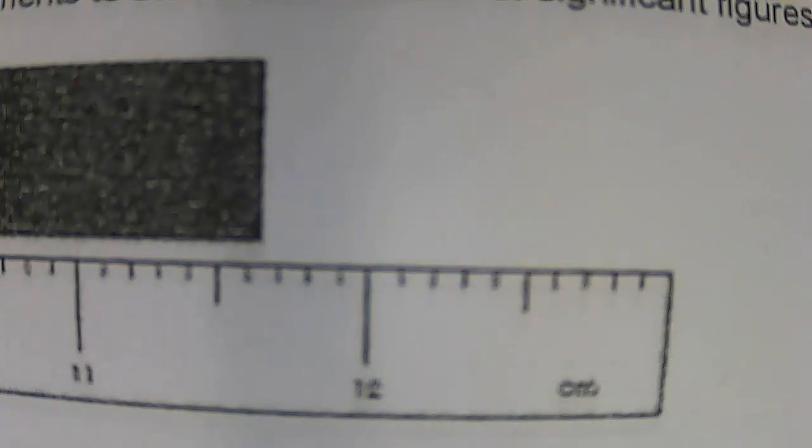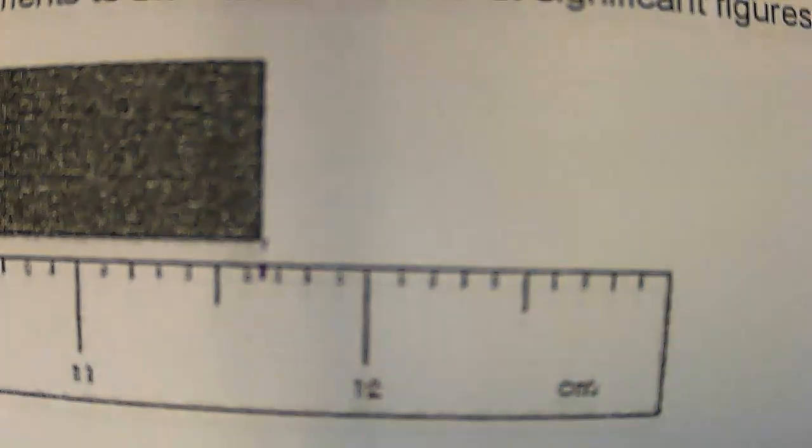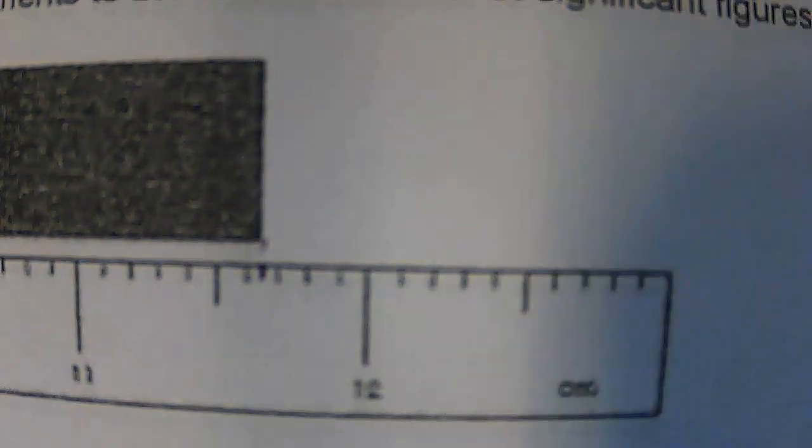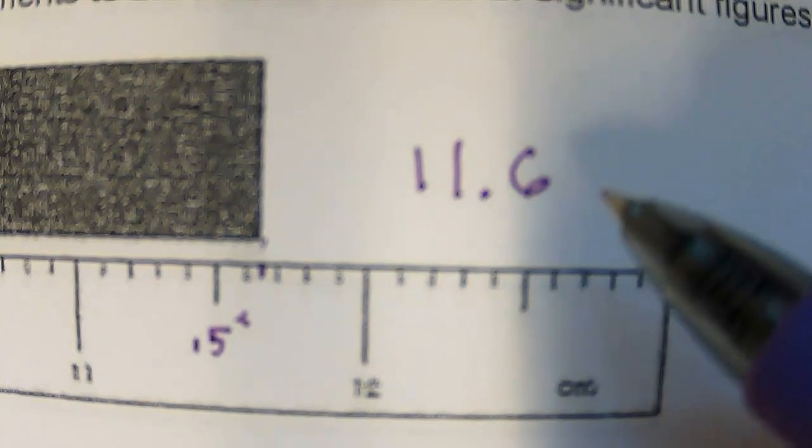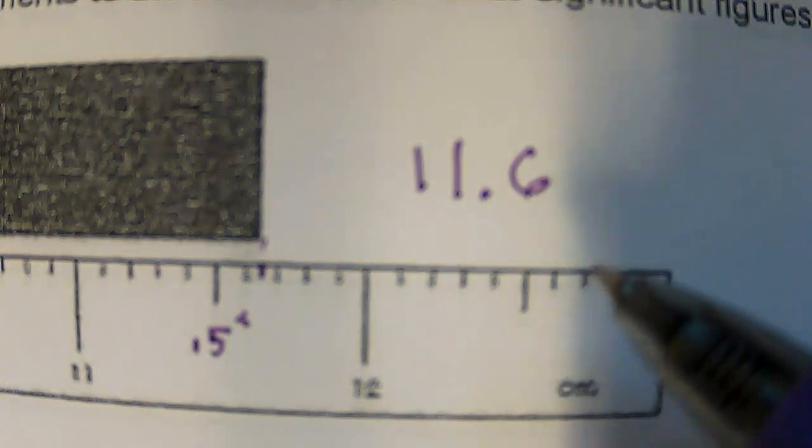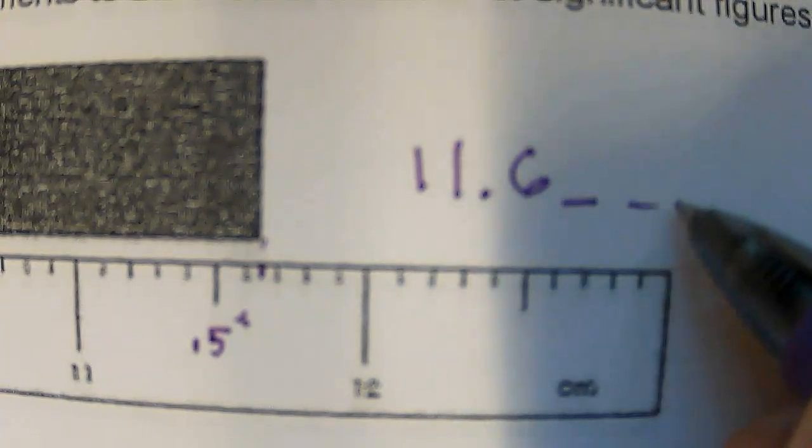Okay, so this is problem 1 here, and you can see that this kind of ends right here. So when you're measuring with significant figures, you need to report the numbers that you have, the certain digits. So we know it's 11, and then this is 0.5, 0.6, so it's 11.6 something. So we have to add an extra number, not a bunch of extra numbers, just one extra number, so we estimate. And so this looks like that this is in between the 6 and the 7, and it looks like it's right in the middle.